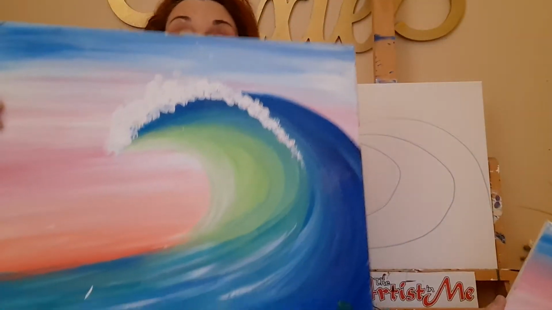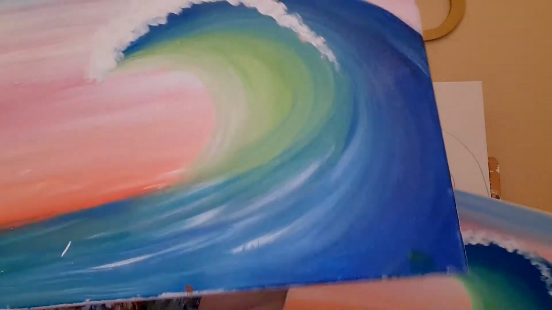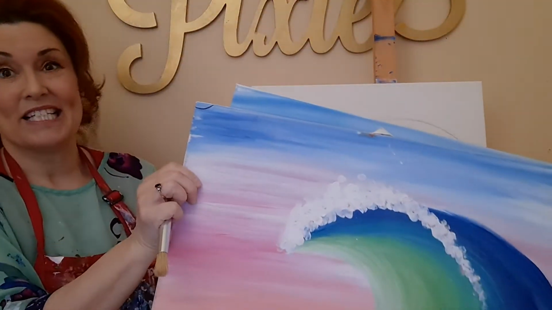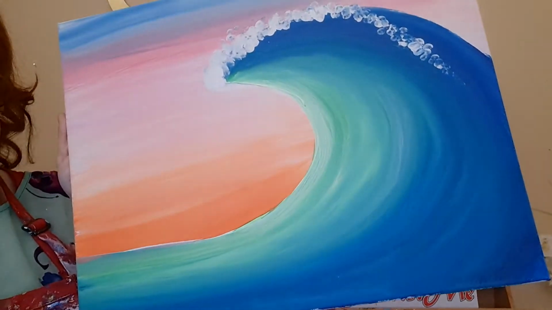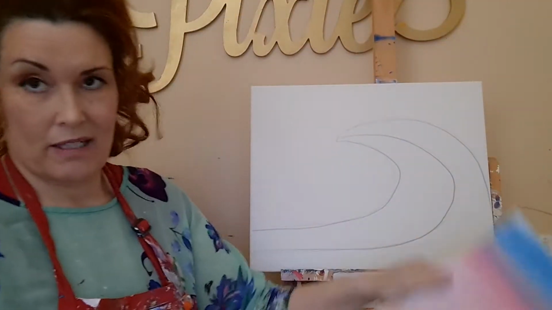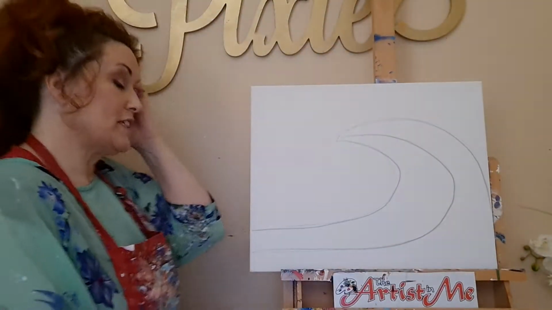So then I went, oh, I have to remember this and this and this. So I did it twice. Okay. So this one's just to show you that it all matters. Get rid of it. I don't want to look at it anymore. But this one is the one we're going to copy. So we're going to do the background first.